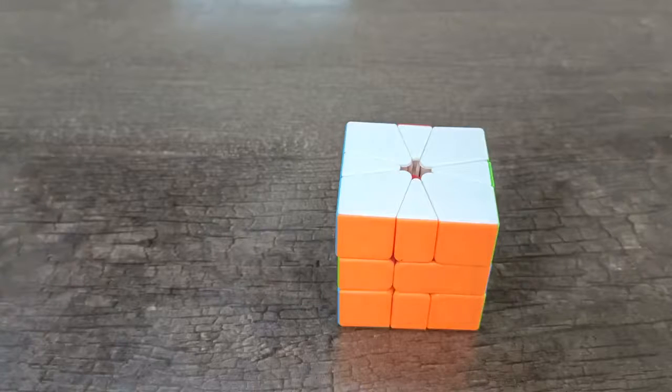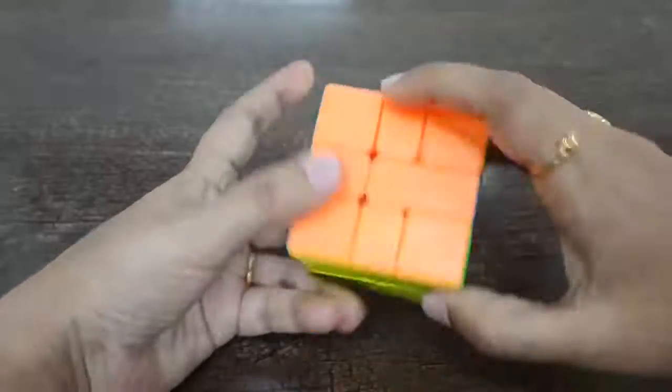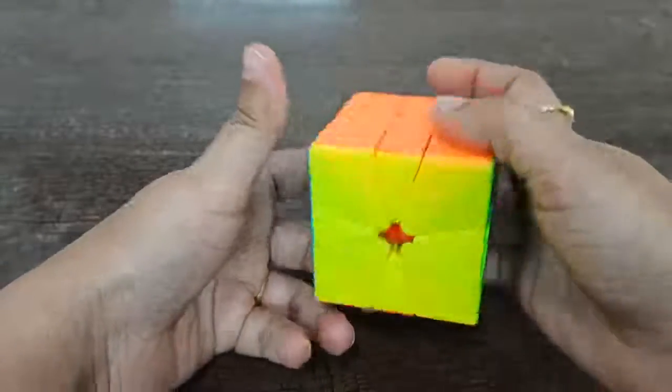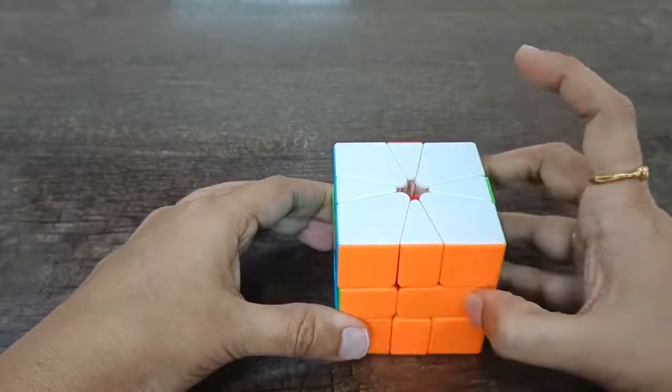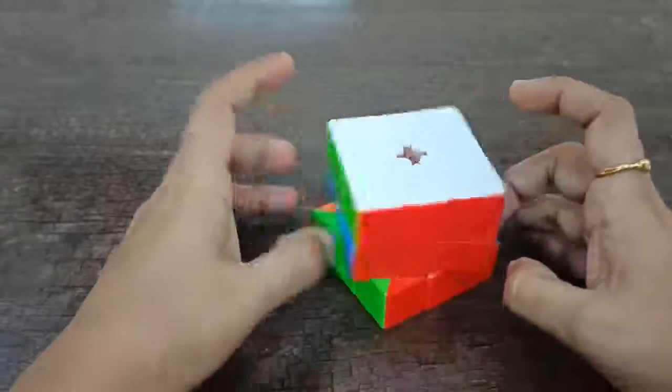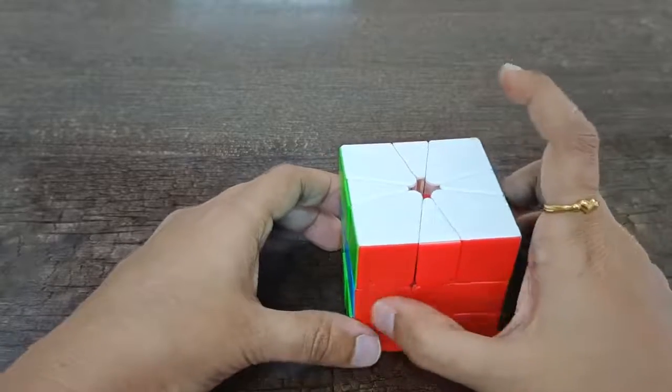Now this is a different parity case. Look at this. White is fully done, yellow is fully done, orange is also fully done, nice, flat and smooth. In the same way, red is also fully done, nice, flat and smooth.